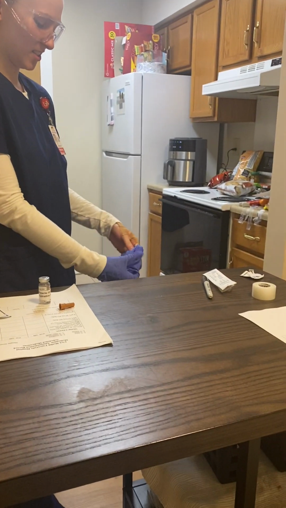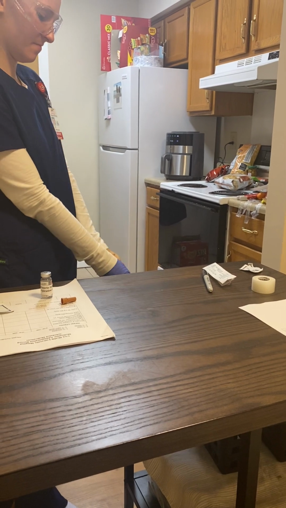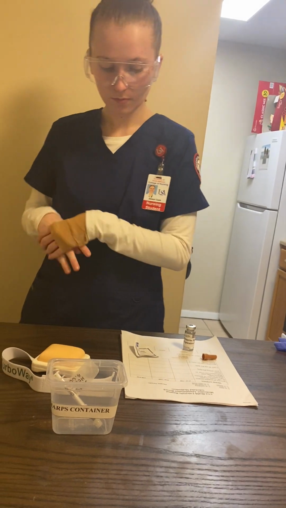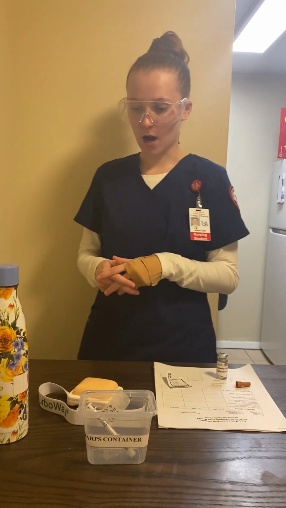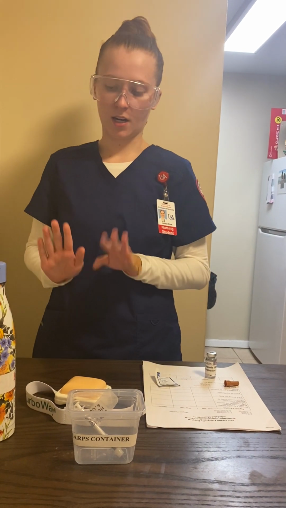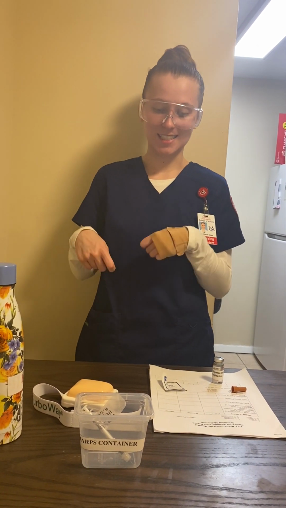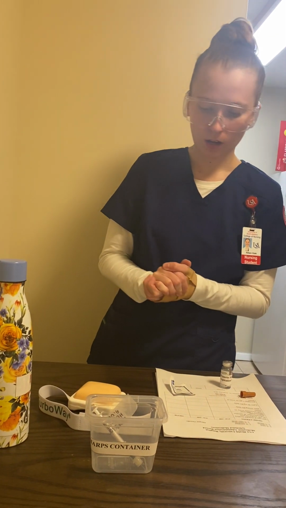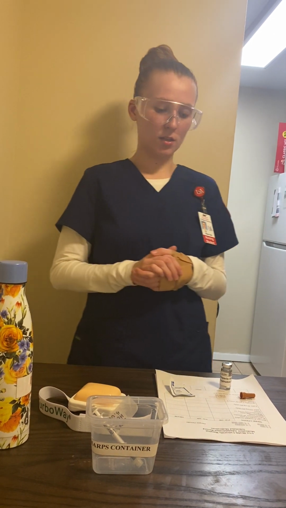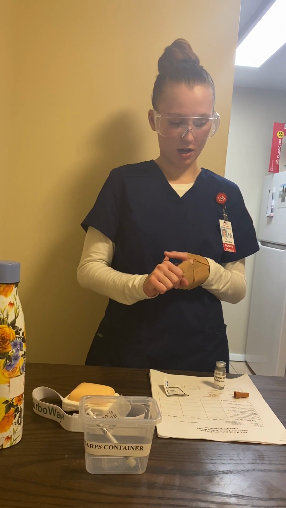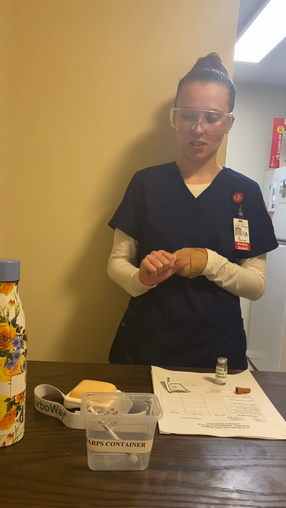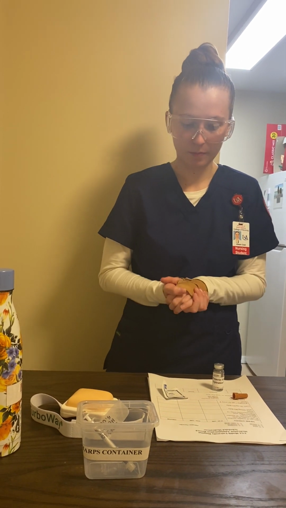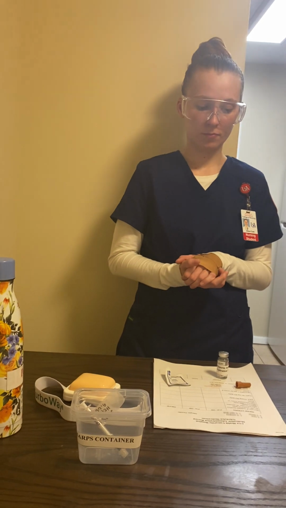I'm going to take off my gloves, glove to glove, skin to skin, into the trash. Perform hand hygiene. Now, I'm going to put the bed back down to the lowest level and raise the side rails. Make sure Mr. Jones is comfortable and has everything that he needs. I'm then going to go and document if he had any allergic reactions to the heparin, as well as how he tolerated it, and document that I actually did give the heparin. And that completes my heparin administration.